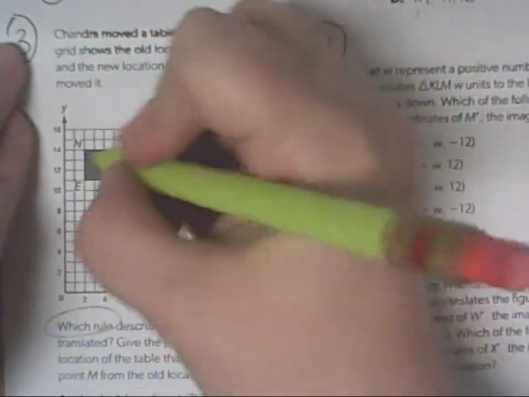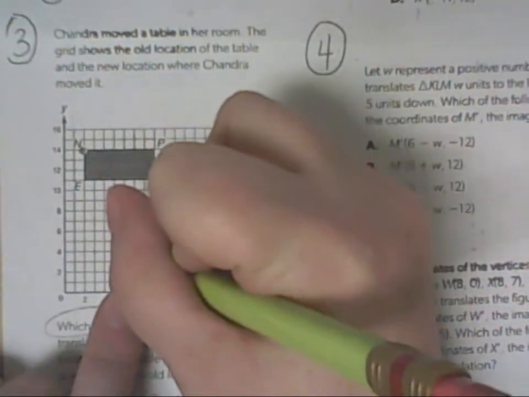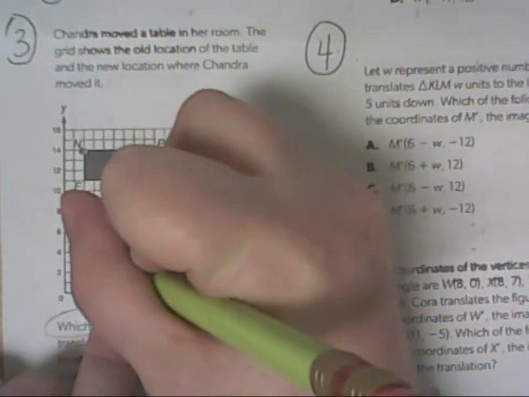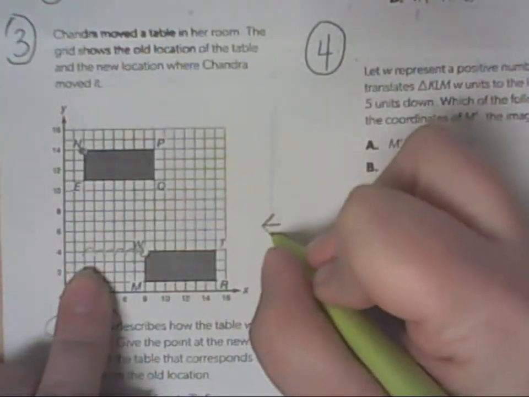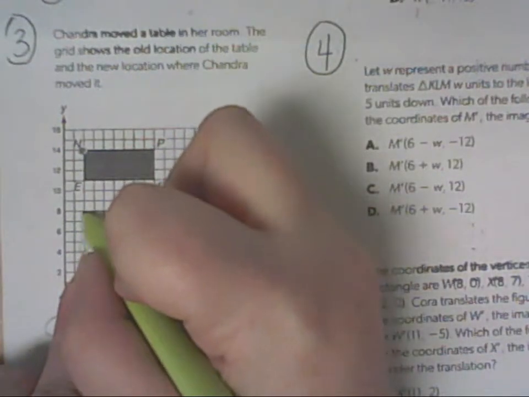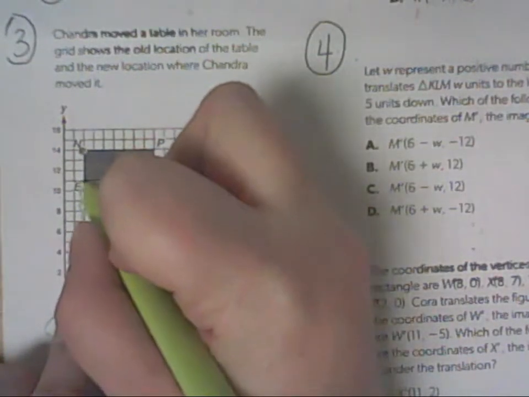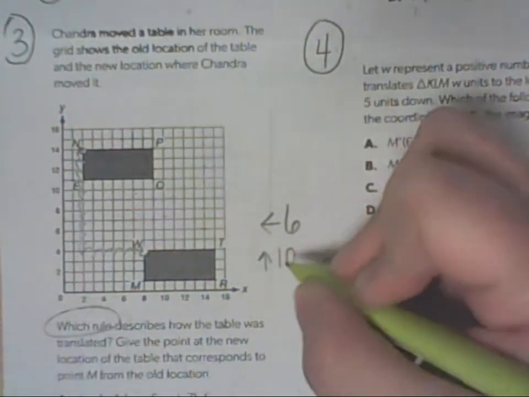I'm just going to pick W, and W corresponds with N, and I'm going to write my road map. 1, 2, 3, 4, 5, 6. Make sure it follows through. So I went 6 units to the left, and 1, 2, 3, 4, 5, 6, 7, 8, 9, 10. I went 10 units up.